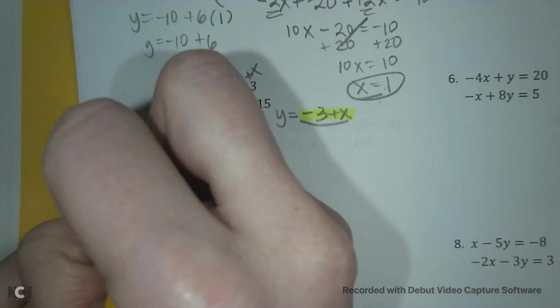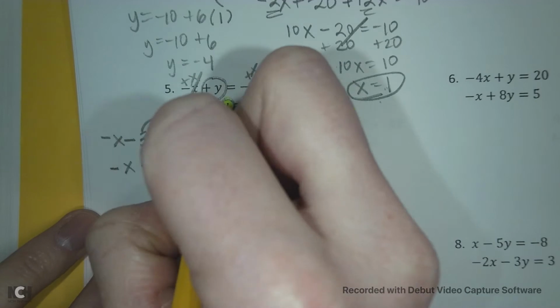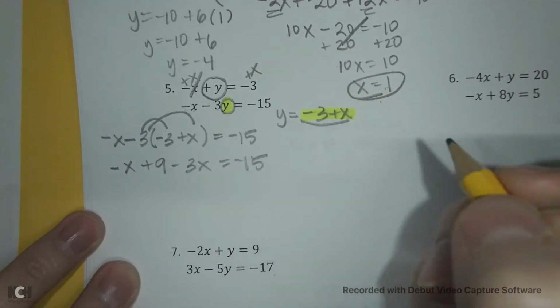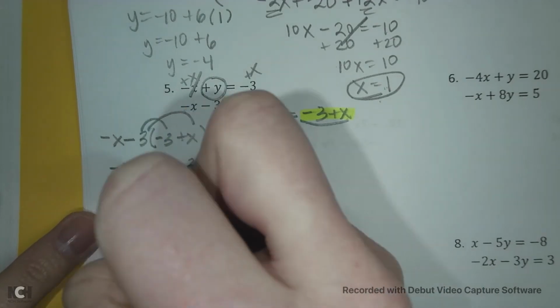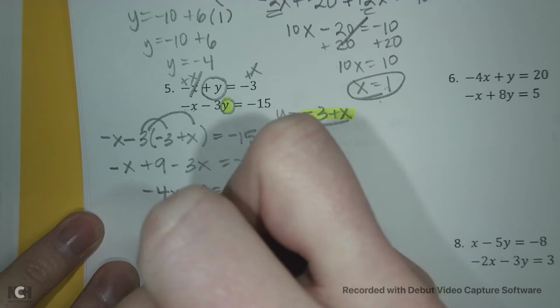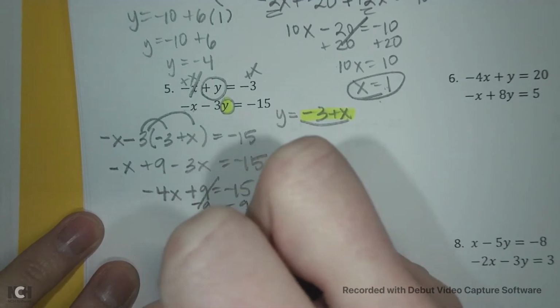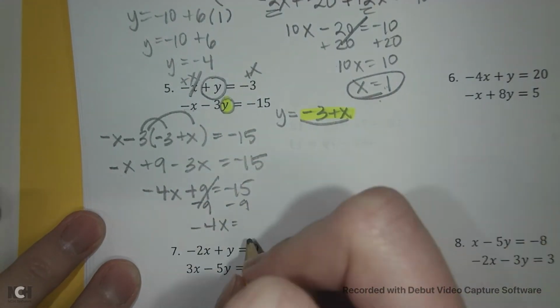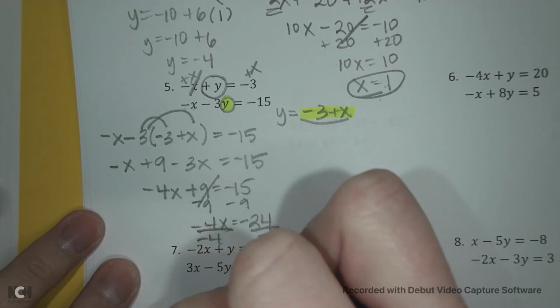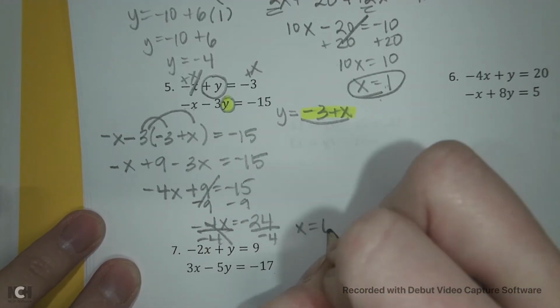So negative x plus 9 minus 3x equals negative 15. Negative x minus 3x is negative 4x, plus 9 equals negative 15. Minus 9 on both sides. Negative 4x equals negative 24. Divide by negative 4, and x is 6.